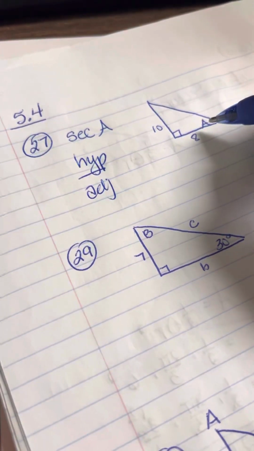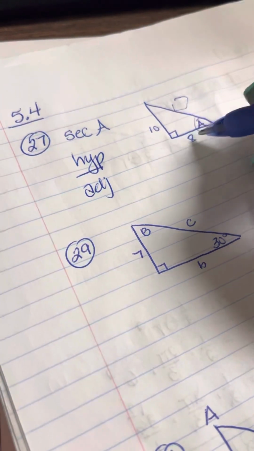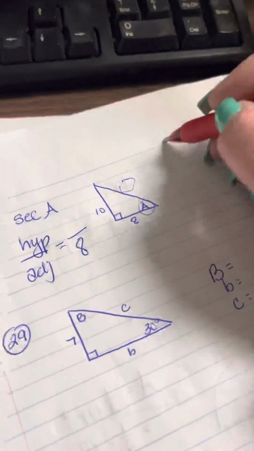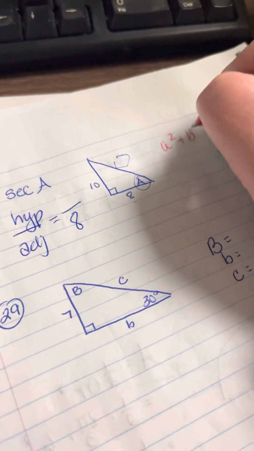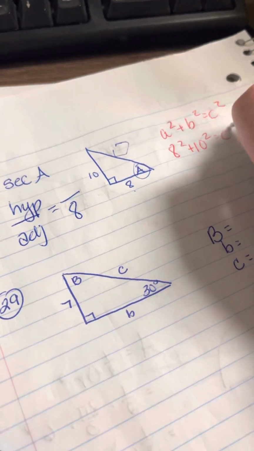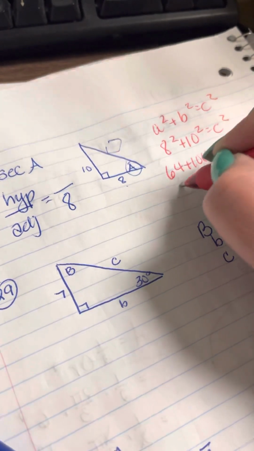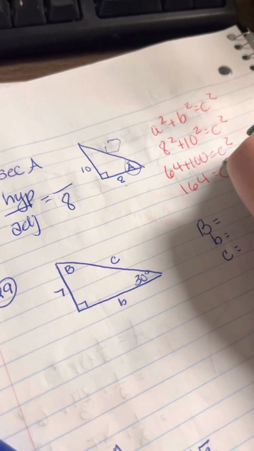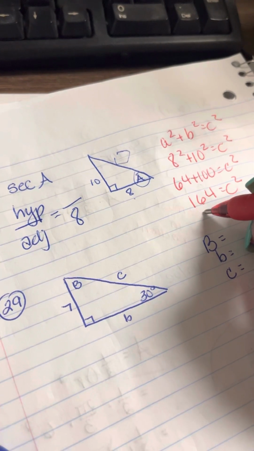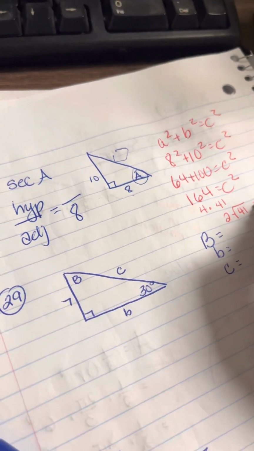So I go over here, they gave me a triangle. Here's A. So I need the hypotenuse, which I don't have, and the adjacent leg, which I do have, which is 8. So then in order to find the hypotenuse, I'm going to have to use A squared plus B squared equals C squared. So I have 8 squared plus 10 squared equals C squared. So this is 64 plus 100 equals C squared. So this is 164 equals C squared, which is divisible by 4. So 4 times 41.